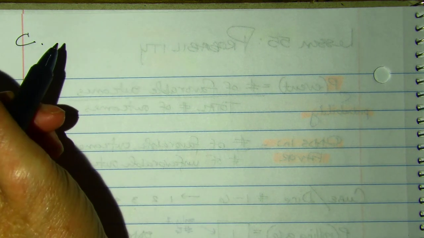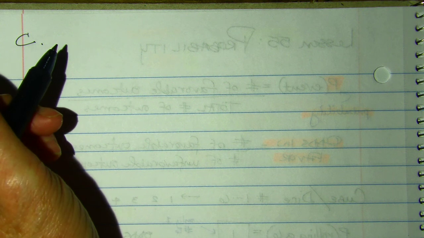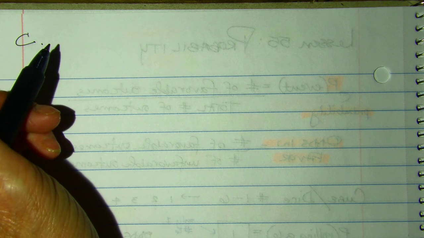Okay, so moving on to part C. It says 5 of 7 athletes of varying heights will be chosen for a photo. If their positions are randomly chosen, what's the probability they are lined up from shortest to tallest, left to right? Ooh, this one is really, really hard. Okay.